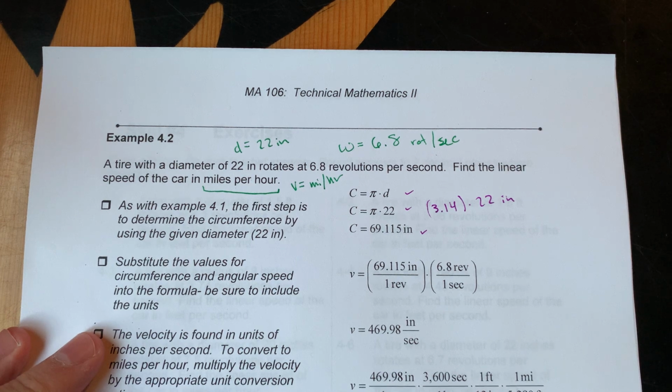I know I'm going to need to end up in miles, so I'm obviously going to have to do a conversion from inches to feet to miles at some point. Don't do it yet. You don't want to get your circumference in miles because it would just be a ridiculously small number, a very tiny decimal. So don't do that yet. Just save it all for afterwards.